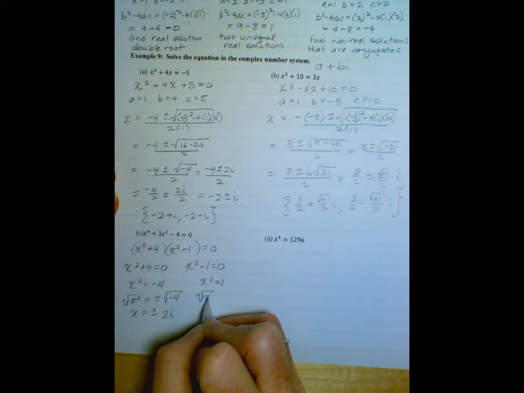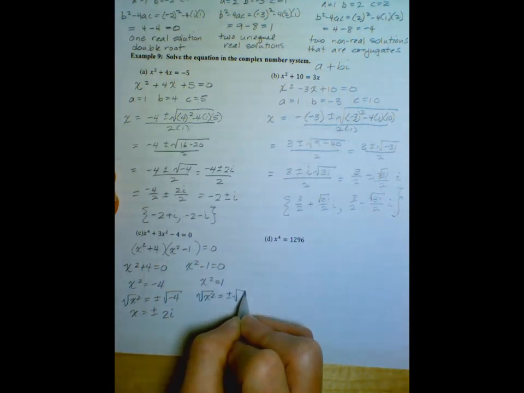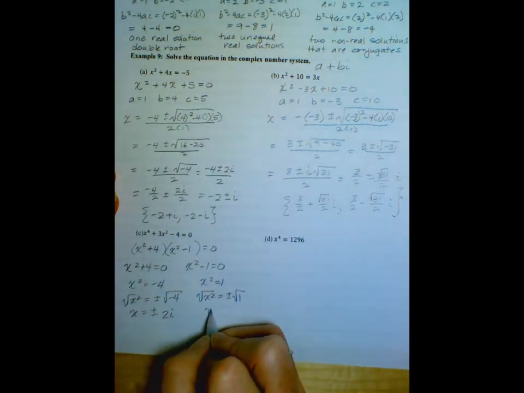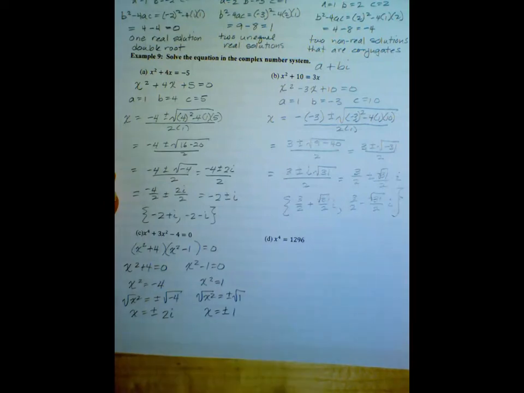Here, x squared equals 1. Take the square root of x squared equals plus or minus the square root of 1. That's a perfect square. It's a real number. Plus or minus 1. So we did find 4 solutions. We found 2i, negative 2i. Those are conjugates. They're just pure imaginaries. 1 and negative 1.